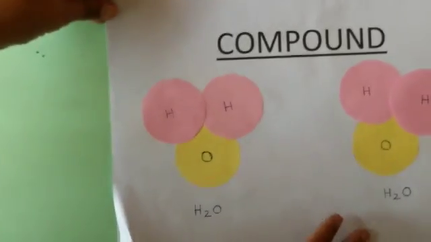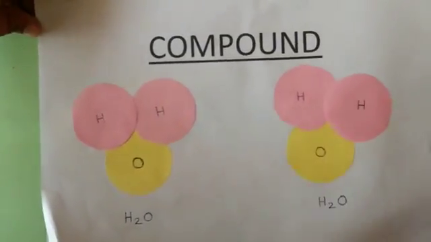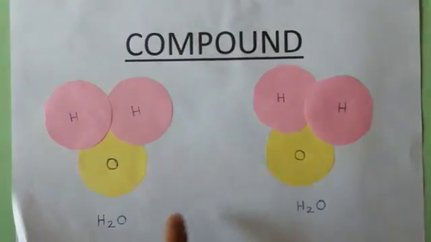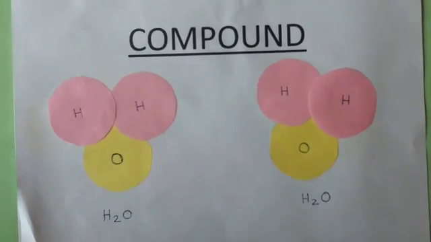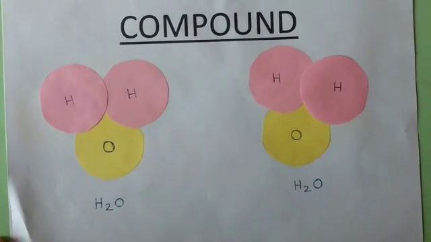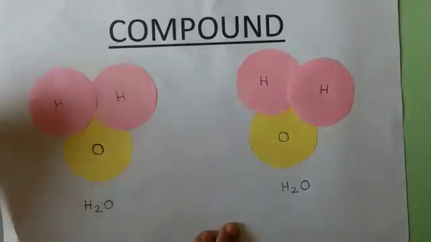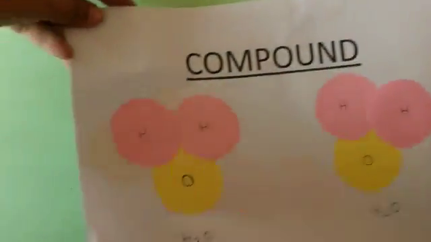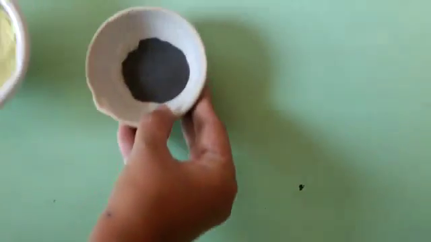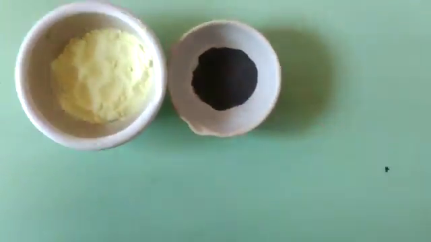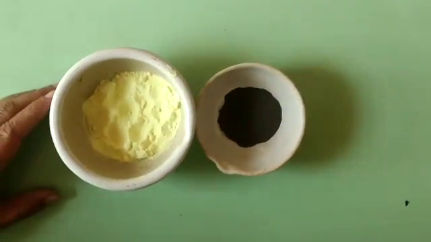A compound is formed when two or more elements combine together in fixed ratio by mass. A compound has entirely different properties than the properties of the constituents, whereas a mixture maintains the properties of its constituent. Let us see this through an activity.